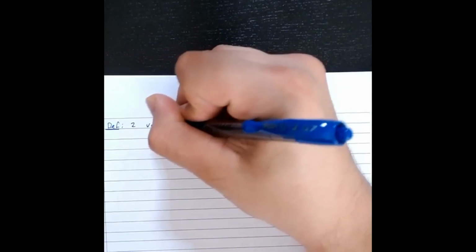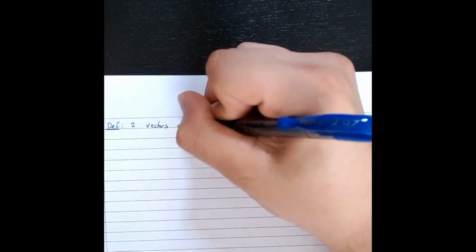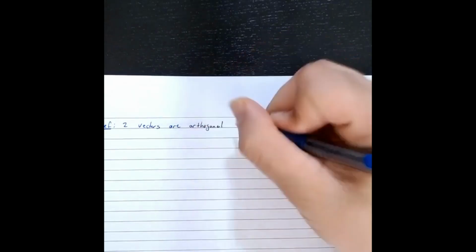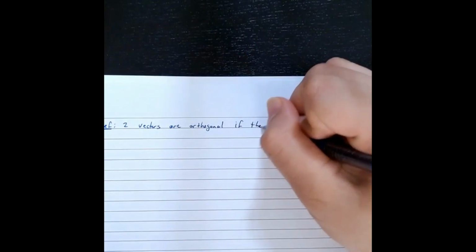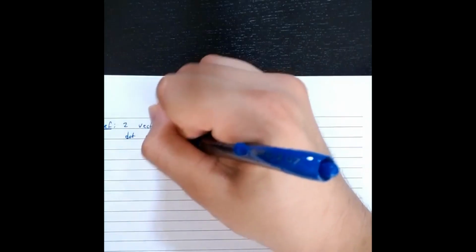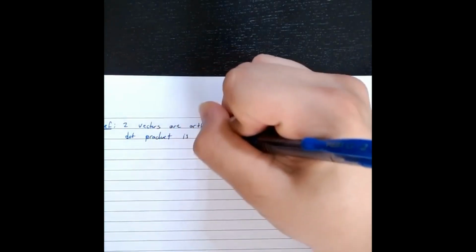Two vectors are orthogonal if their dot product is equal to 0. So the word we're defining is orthogonal. Geometrically, you can think of orthogonal as being meeting at a 90-degree angle.